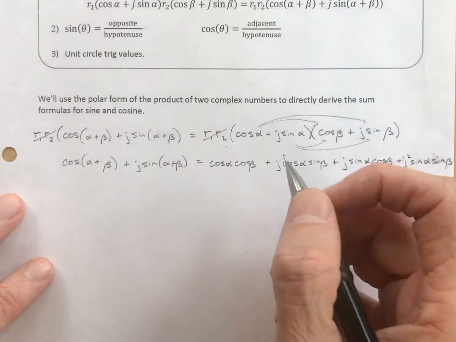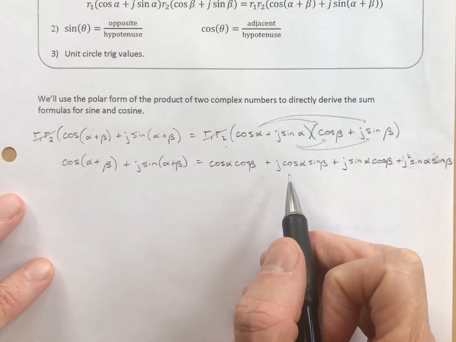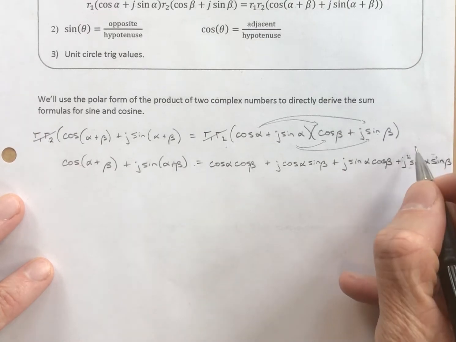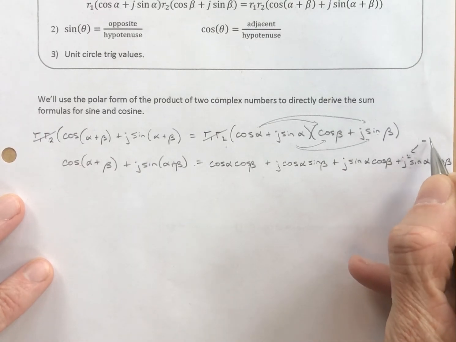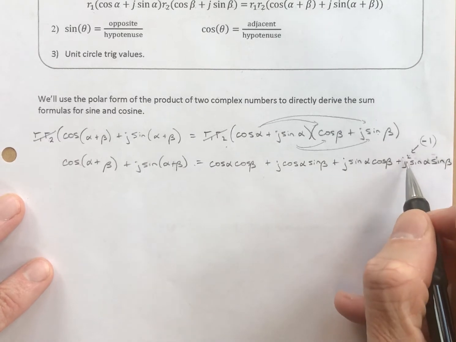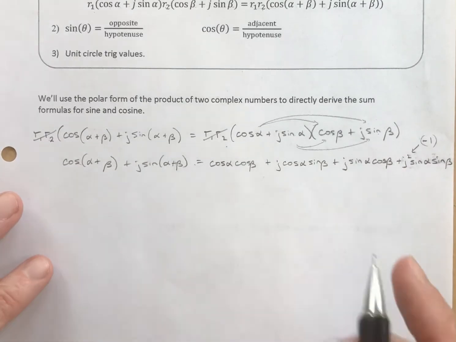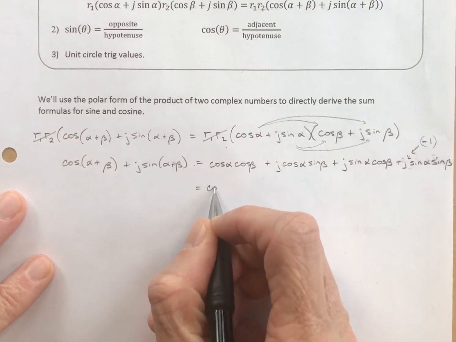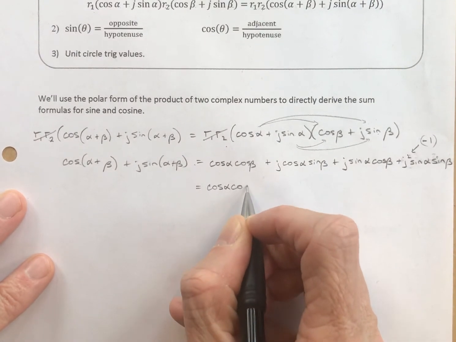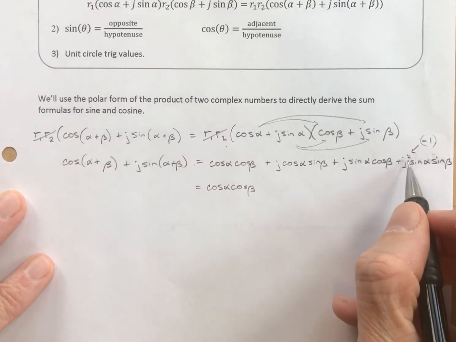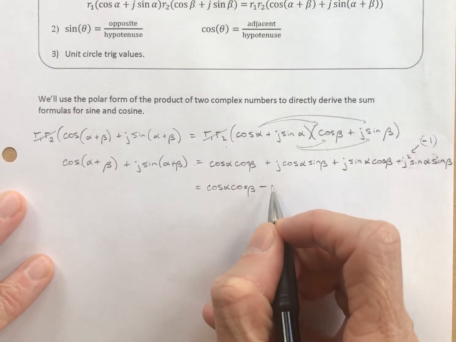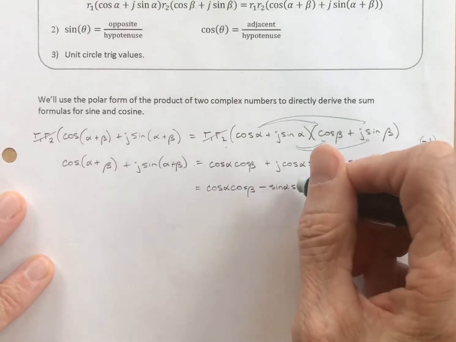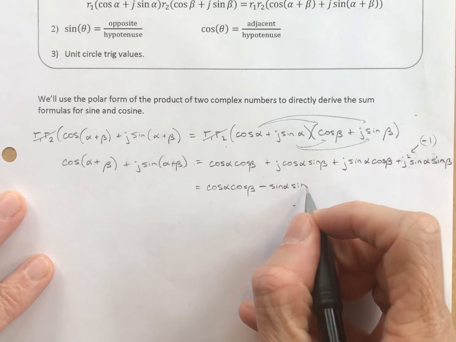Okay, now let's see here. We recognize that j squared is equal to -1. That is our imaginary unit. So I have here the cosine of alpha times the cosine of beta. And I'm going to write this next as a minus sine alpha times sine of beta.